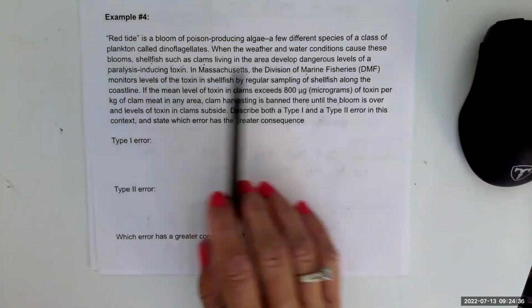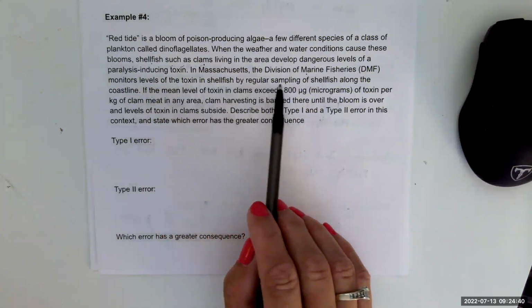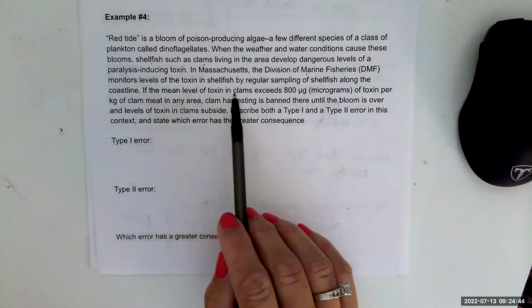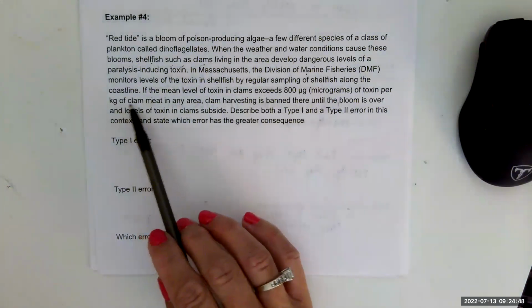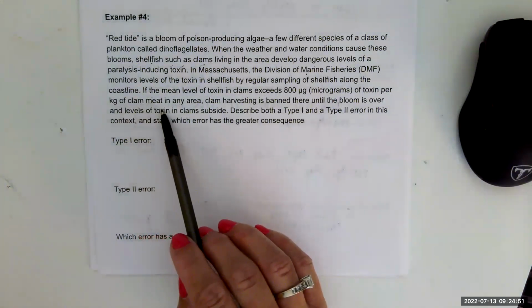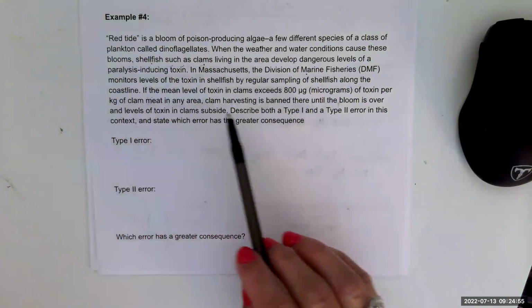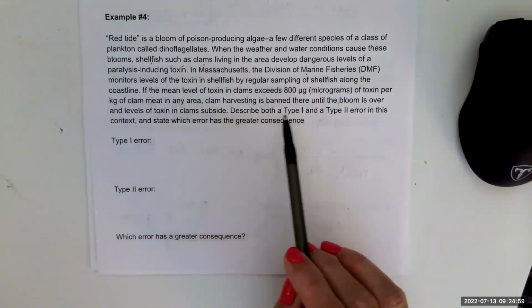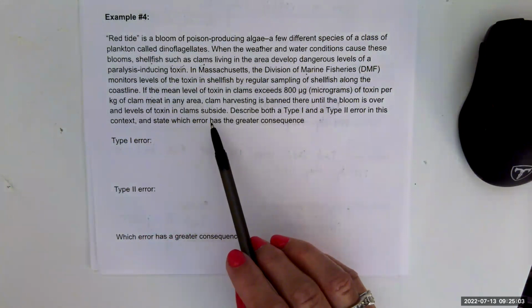The Division of Marine Fisheries monitors levels of the toxin in shellfish by regular sampling of shellfish along the coastline. If the mean level of toxin in clams exceeds 800 micrograms of toxin per kilogram of clam meat in any area, clam harvesting is banned there until the bloom is over and levels of toxin in clams subside. Describe both a type 1 and a type 2 error in this context and state which error has a greater consequence.